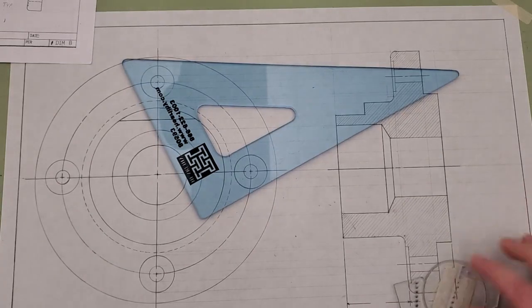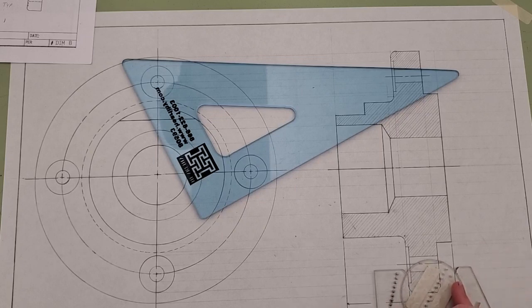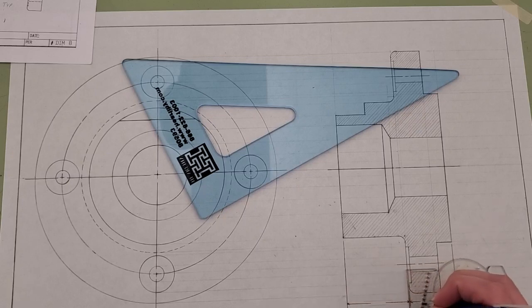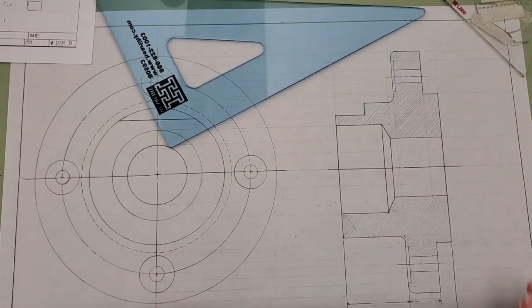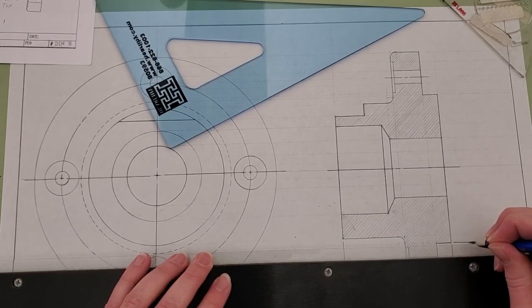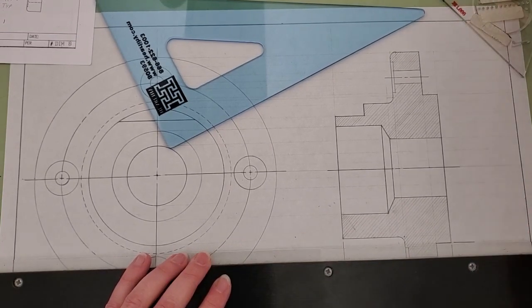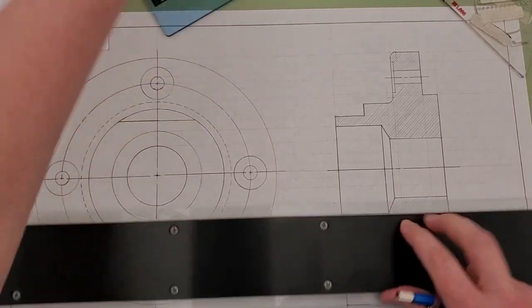We're also going to use our lettering guide so that we can make our letters 1/8 of an inch in height. Okay, so that's just from one hole to the next using the lettering guide. And I like to set up my dimensions right away. I'm sorry, I have so much stuff on my desk, I'm just creating a mess here.